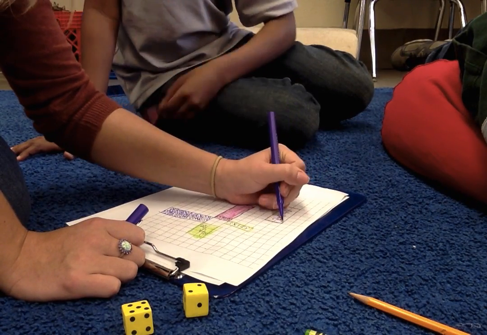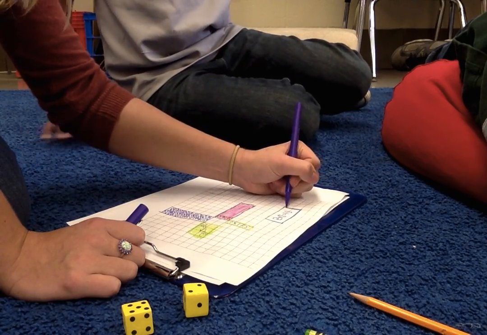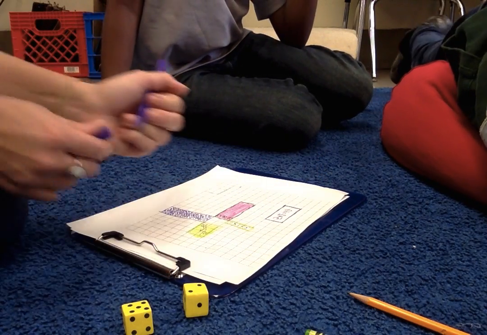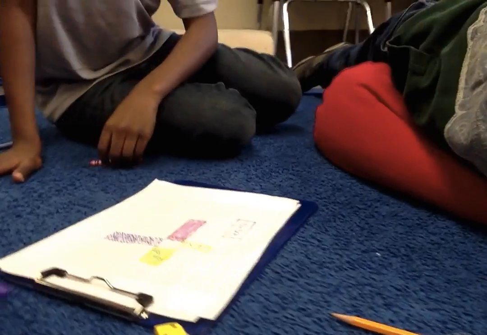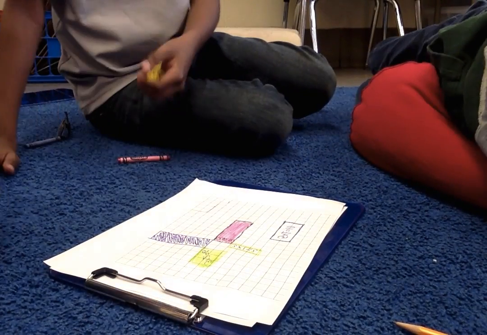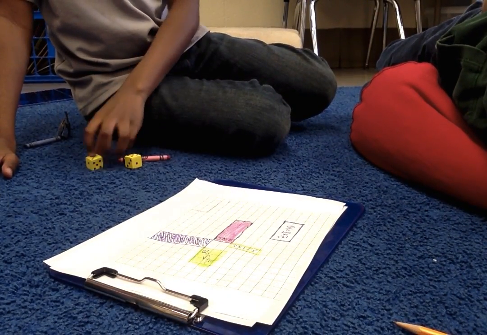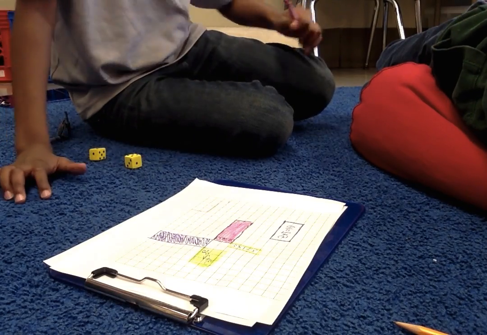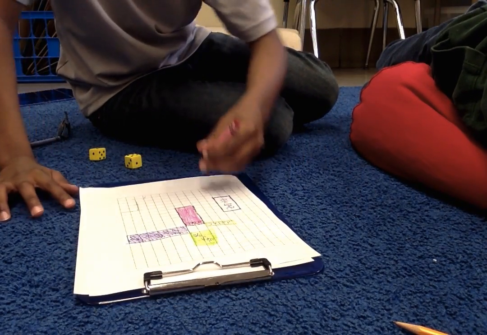I'm just going to outline mine in marker since I don't have a crayon. So good. All right, Bill, it's your turn. So you go next. You did 1 times 1? That's just a square then, isn't it? That's okay. Keep going.